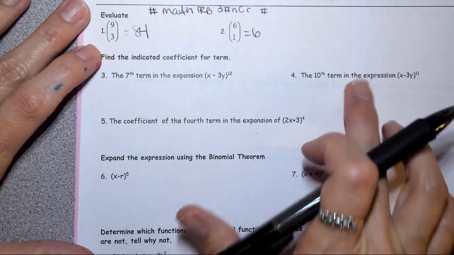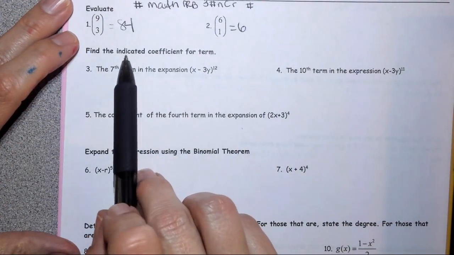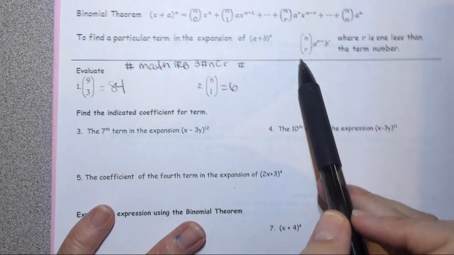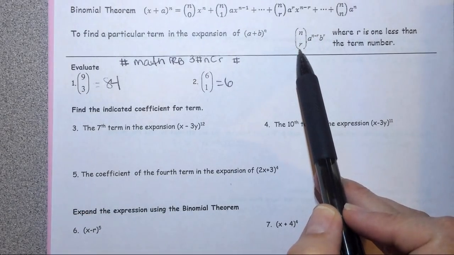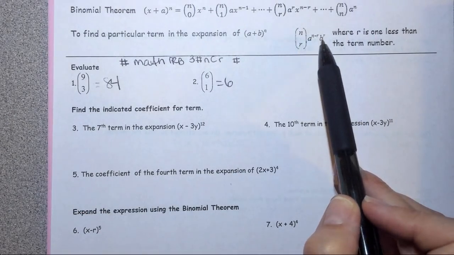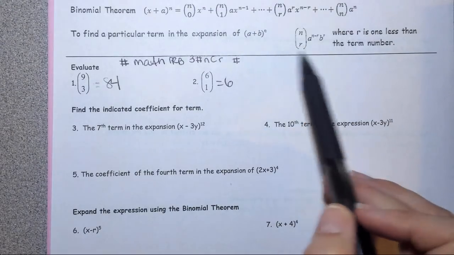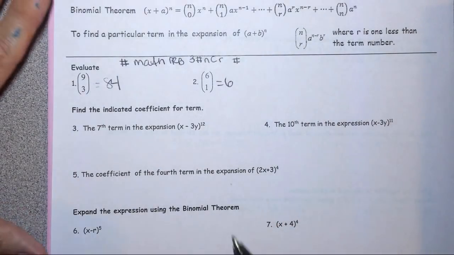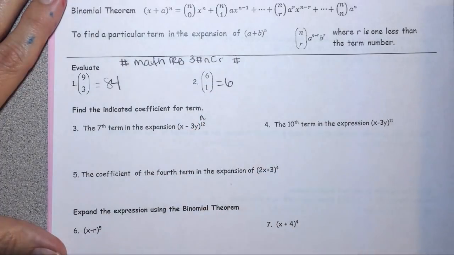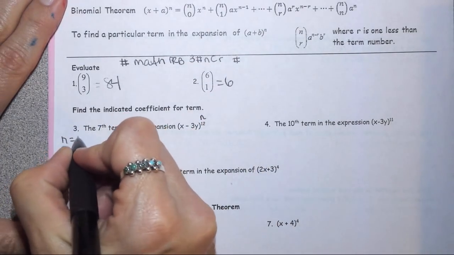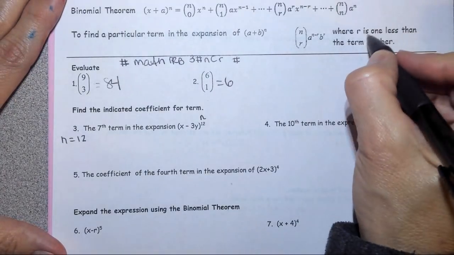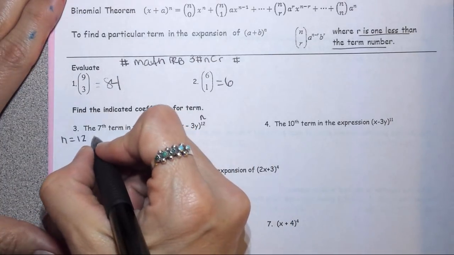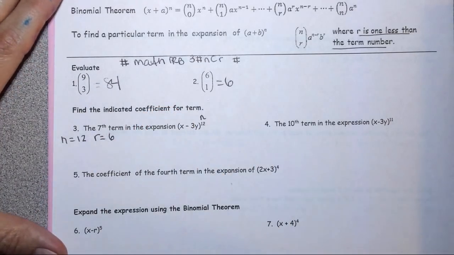Okay. On number 3, 4, and 5, they want me to find the indicated coefficient for the term. To find an indicated term, we're going to use this formula at the top. It says you're going to do n choose r times a to the n minus r times b to the r. So in order to use this formula, I need to know n, r, a, and b. So n is always going to be your power. So on number 3, my n equals 12. R is always 1 less than the term number they're asking for. So if they're asking for the 7th term, r is equal to 6.